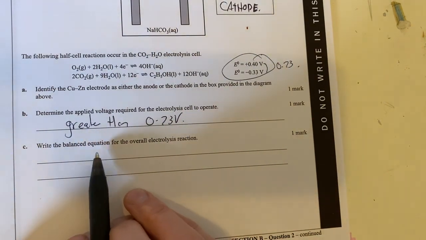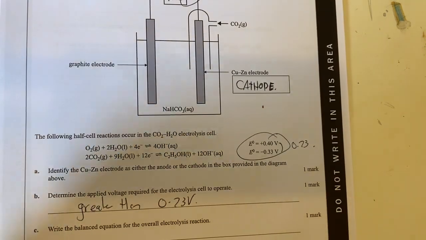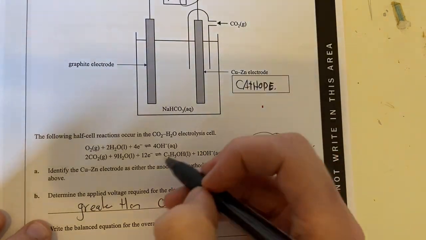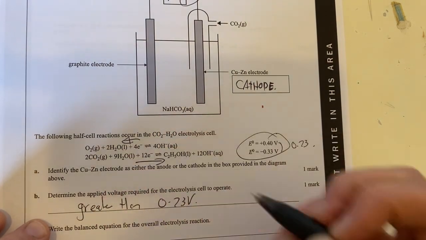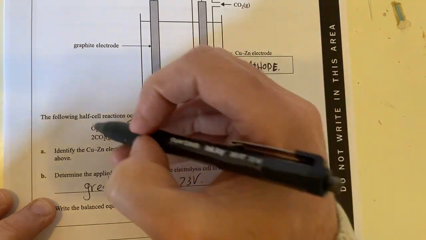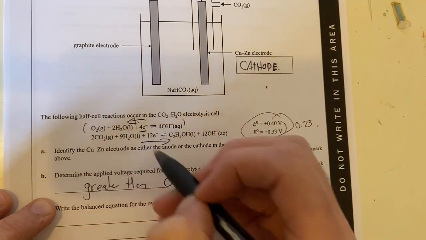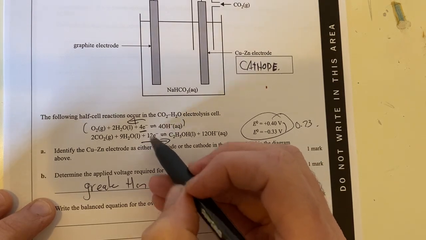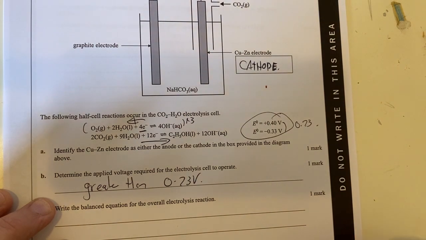Write a balanced equation for the overall electrolysis reaction here. So what's happening here is we're doing electrolysis. So this one is going to be going forwards and this one is going to be going backwards. So let's just work out what's going to happen here. We also need to multiply this one by 3 because we need to have the same number of electrons on both sides of our reaction. So times that by 3 and then we're going to add them together.